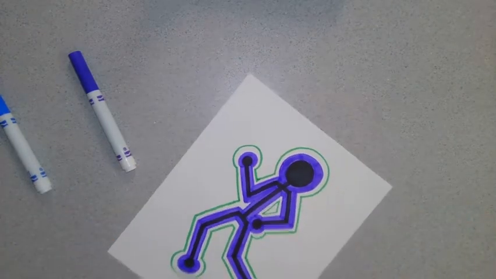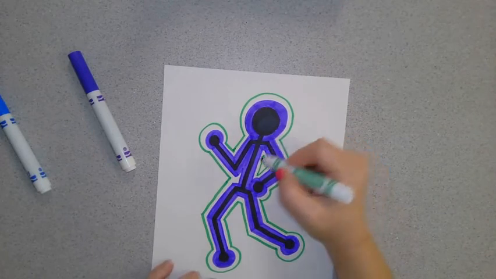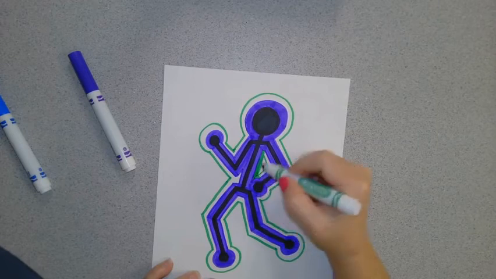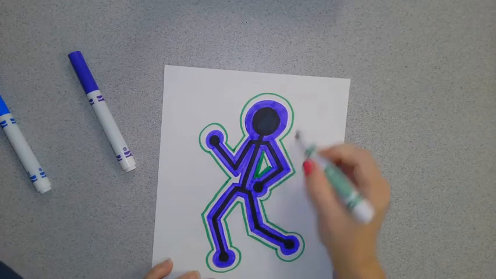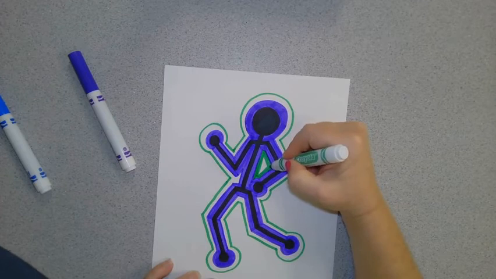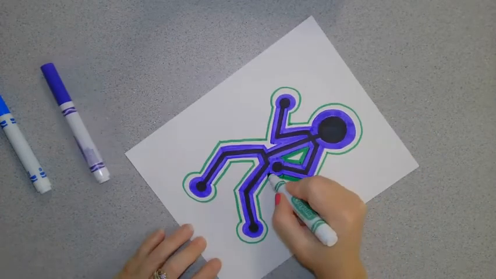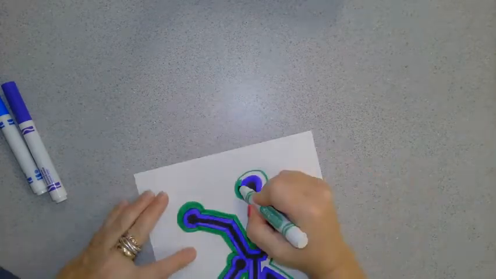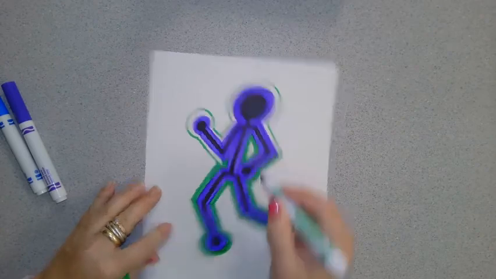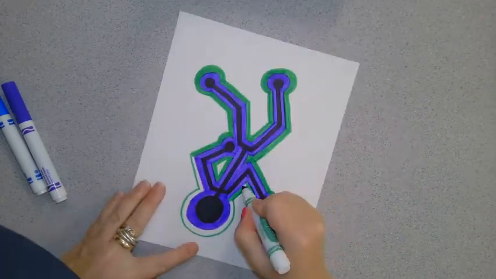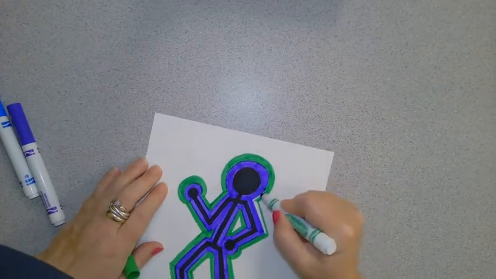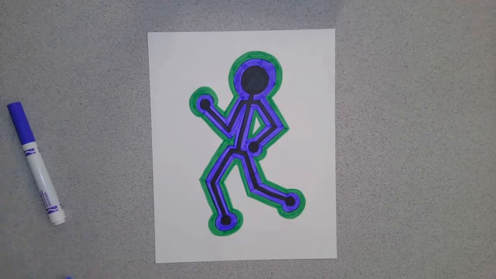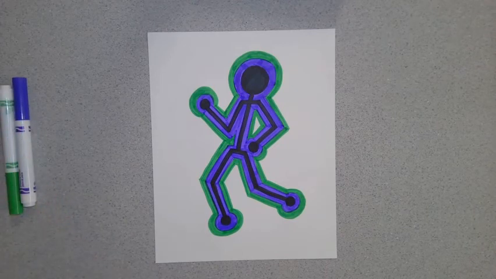All right, so now that I've got that outlined, I'm going to fill that in with my green marker. Remember, use the sides of your markers and it'll make your markers last a lot longer. Okay, I finished with my green stripe, I guess, row, whatever you want to call it.